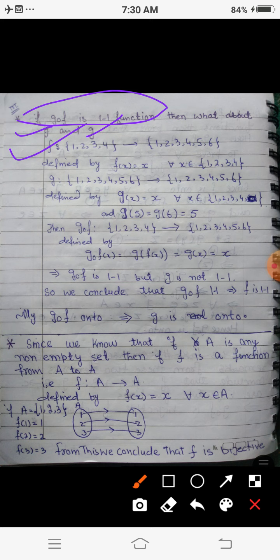So clearly this function is one-one but not onto, because the range is not equal to the codomain, since 5 and 6 are not the image of any element of the set {1,2,3,4}.